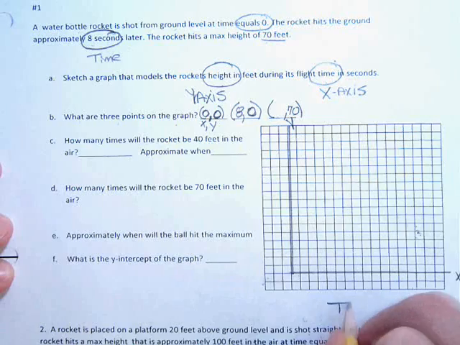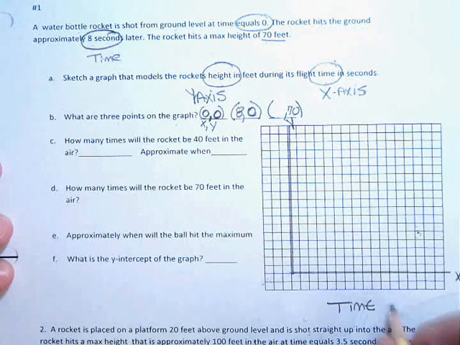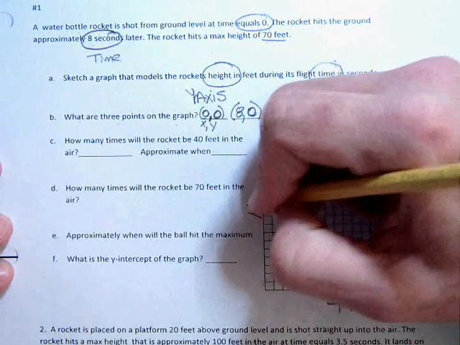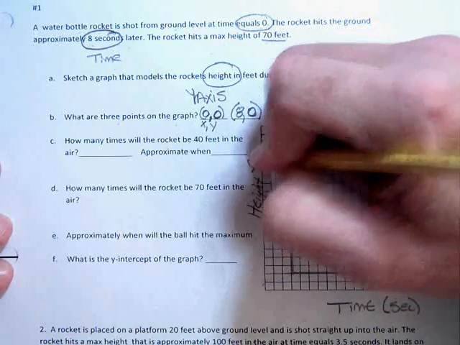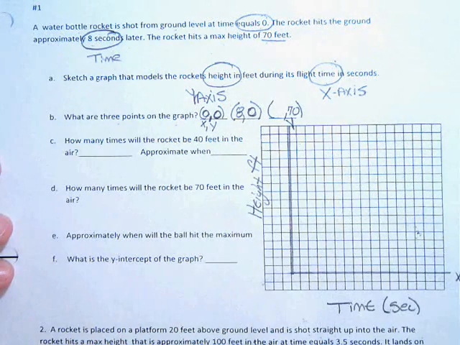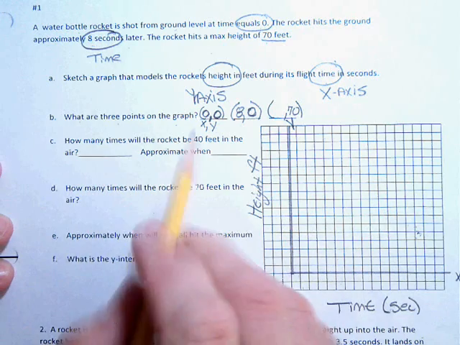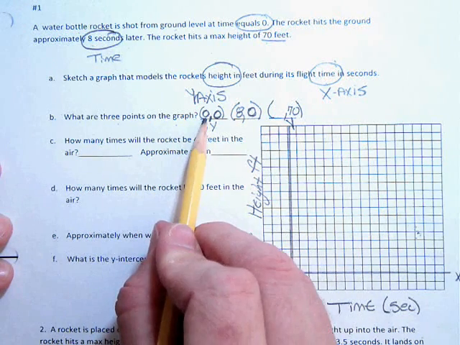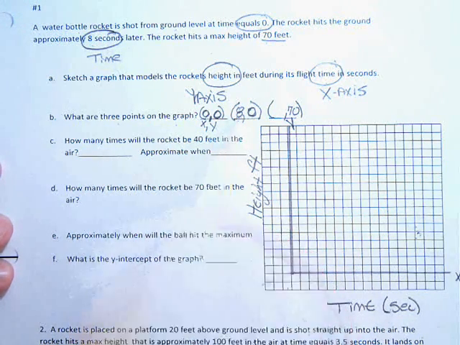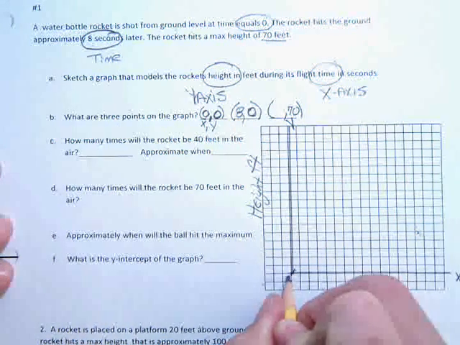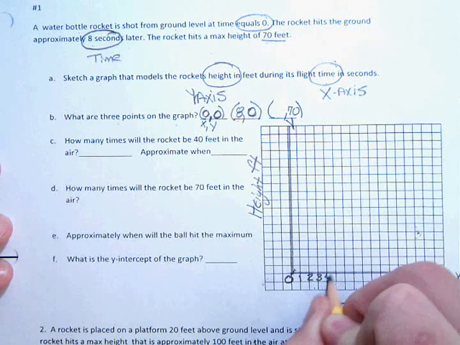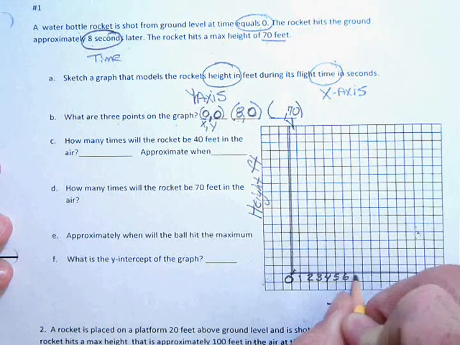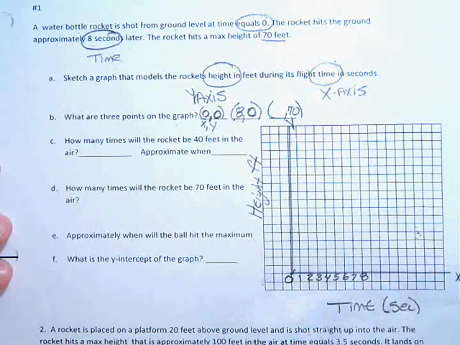So along the x-axis, let's put time in seconds. And along the y-axis, let's put height in feet. And let's put a scale. We know that it's going to start at 0 seconds and go to 8 seconds. So down here in the corner, I'm going to put 0, 1, 2, 3, 4, 5, 6, 7, 8.